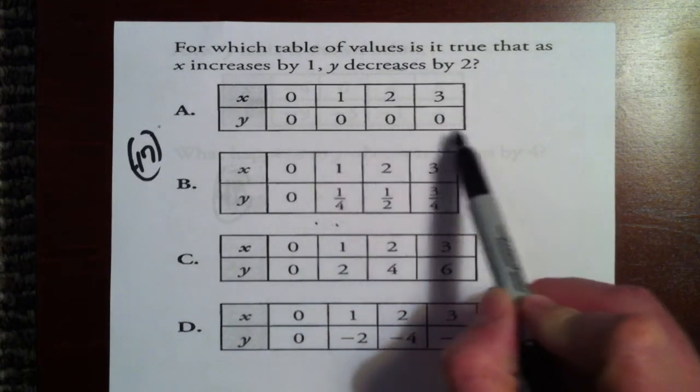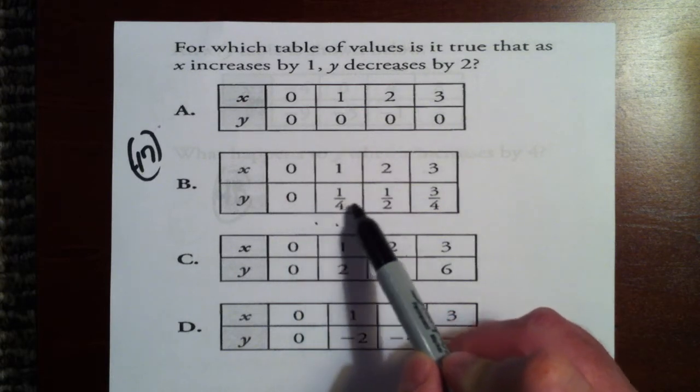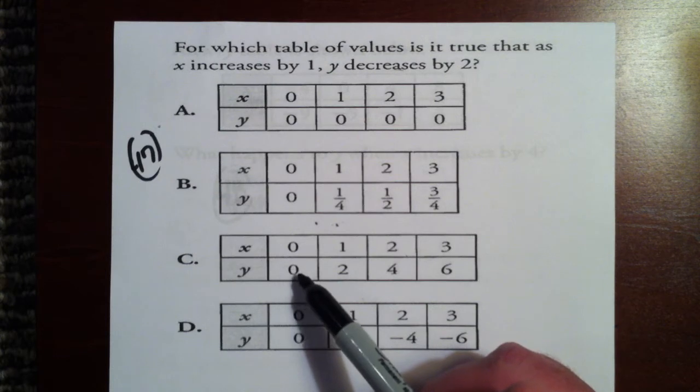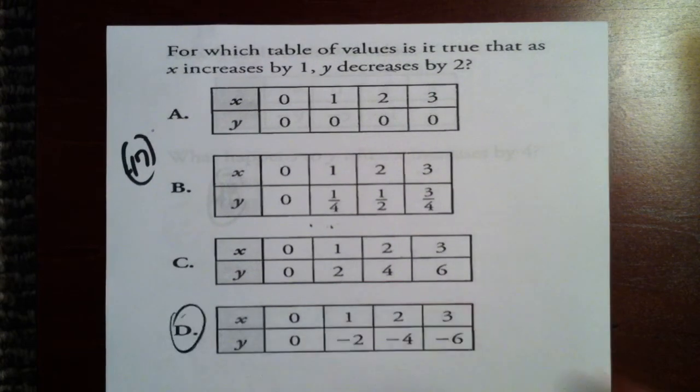Well, y isn't changing here. Y right here, it appears to be going up by 1/4 every time. Y here appears to be increasing by 2. Now y here is decreasing by 2. The choice is D.